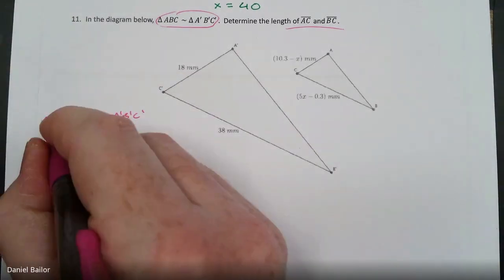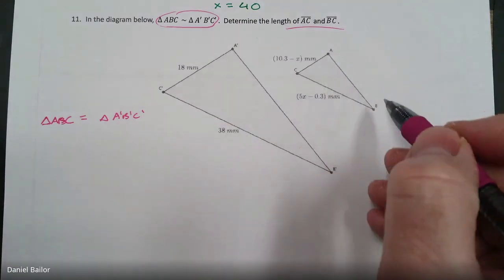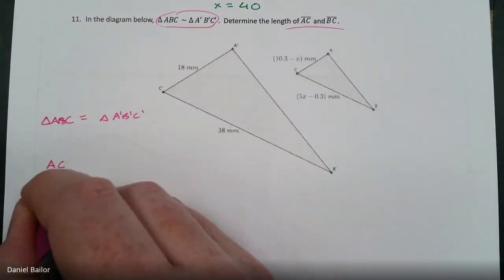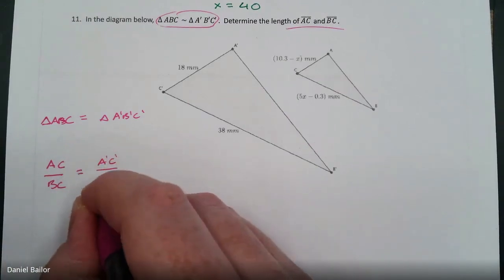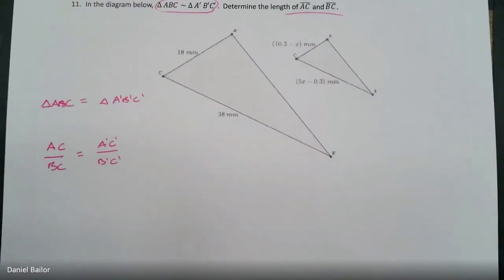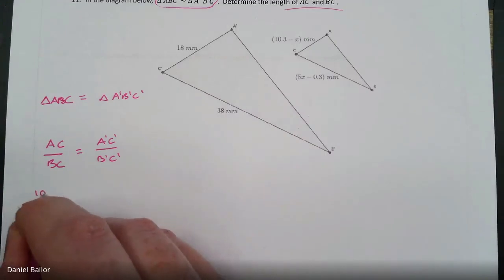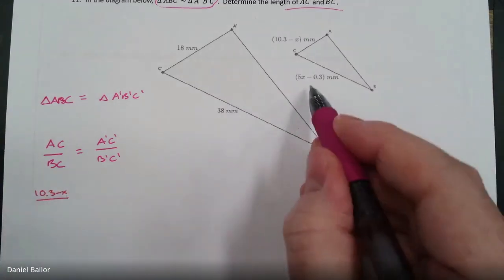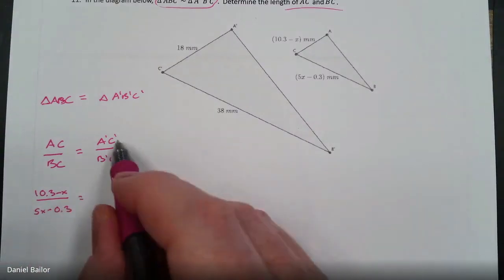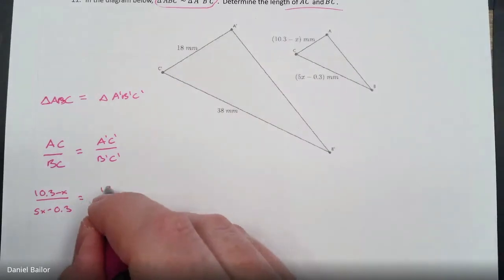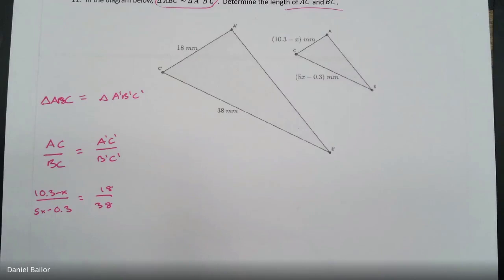So let's take the ABC pieces, and we need AC and BC. So let's do AC and BC, and let's compare it with AC prime and BC prime. So AC is 10.3 minus x. BC is 5x minus 0.3. A prime C prime is 18. B prime C prime is 38. So that's how we set up our proportion.